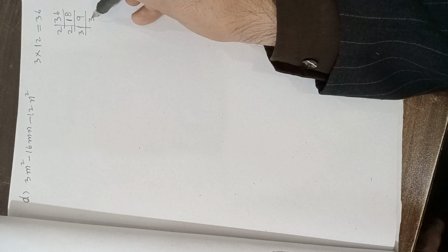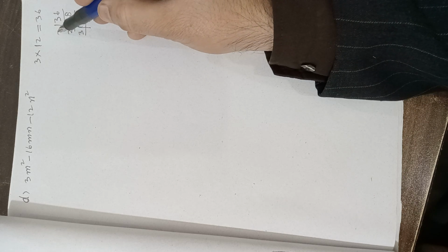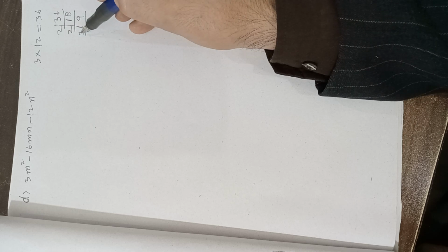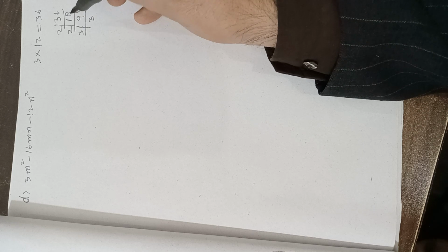This is not suitable for our factorization, and you should write 2 multiplied by 2 multiplied by 3. 4 3s are 12 and 12 multiplied by 3, that is 15, and it is also not according to our question.